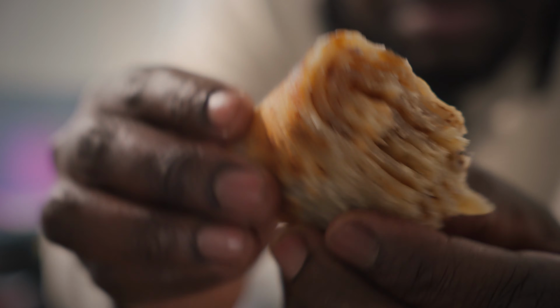This is actually so nice. You guys see this? We call it chapati. It originated from India when the Indians arrived at the East African coast. I don't know which year that is. I believe it was in the 1800s. That's how we came to eat chapatis nowadays.